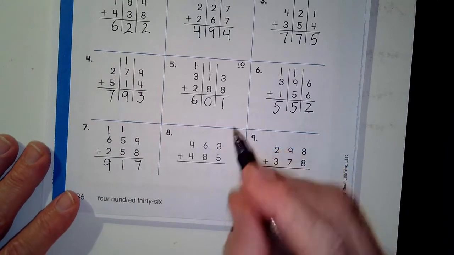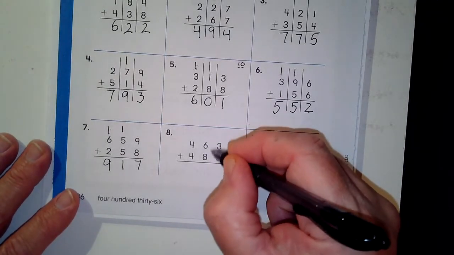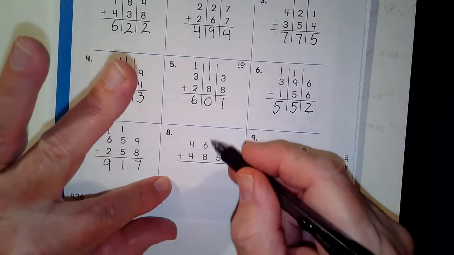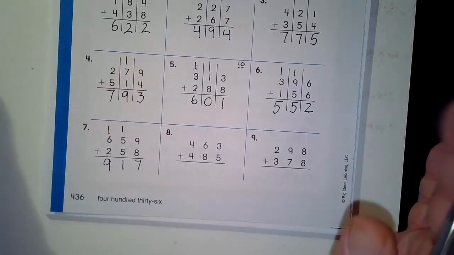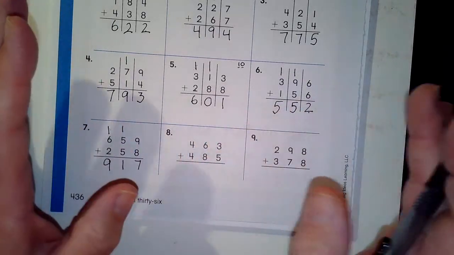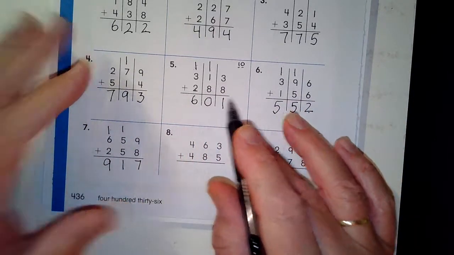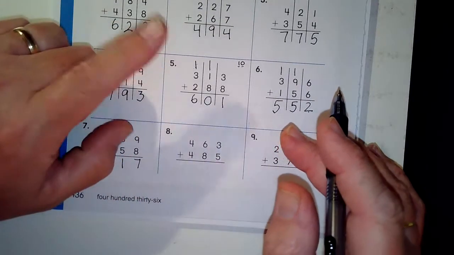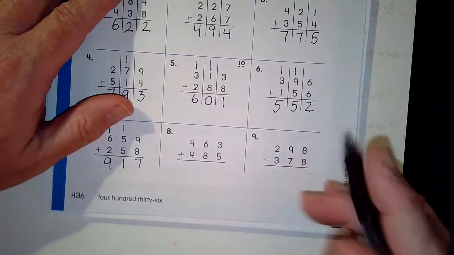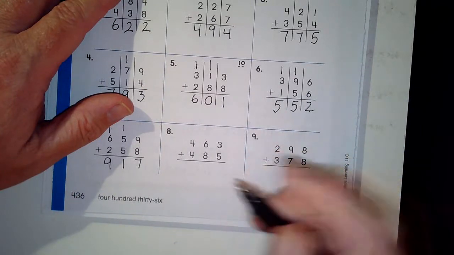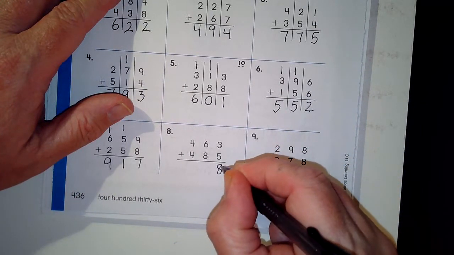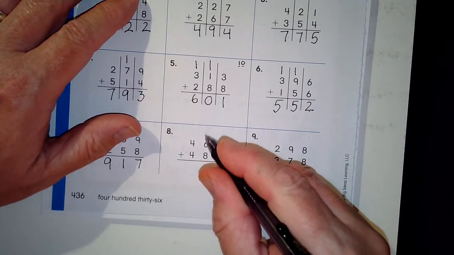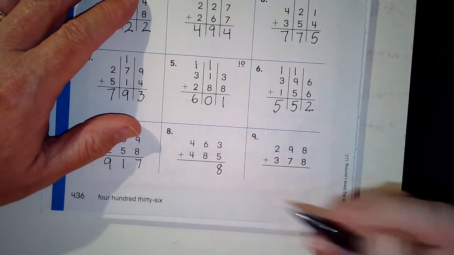All right, keep going. Notice how they took away our lines. It doesn't matter. If you want to write your lines in there, you can, but you don't need them, okay? You can have them there if they help you. If they don't help you, or if you don't need them, as long as you're writing neatly, then you don't need to write them. 3 plus 5 equals 8. Only 8, so I don't add a 10. I don't carry or regroup this.